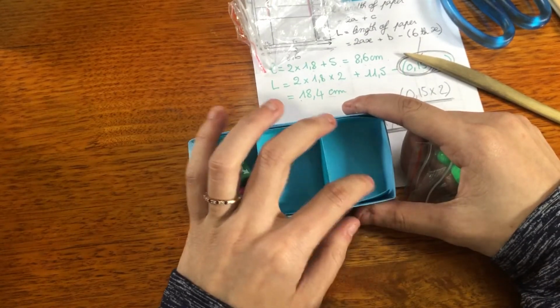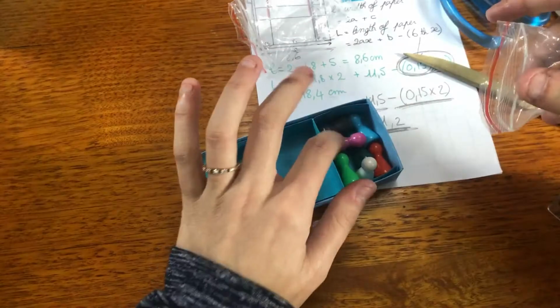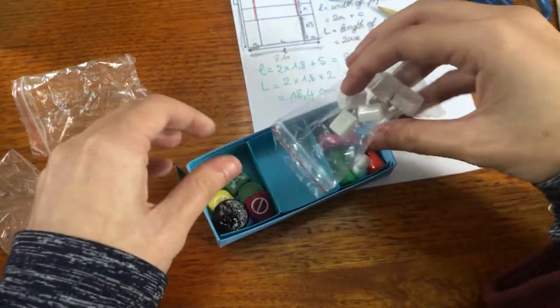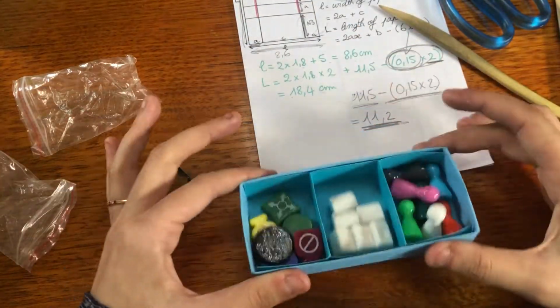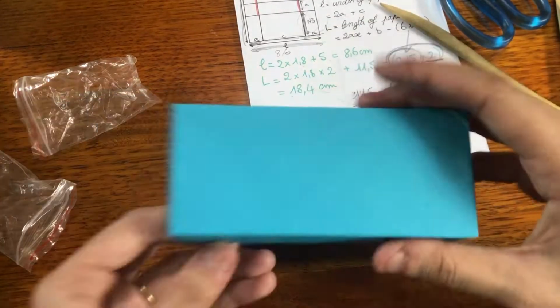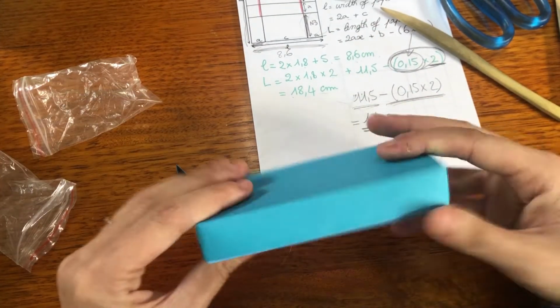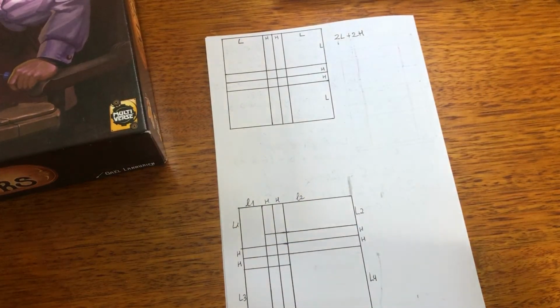If you don't like that it looks like that, you can actually glue on the inside, but personally I don't really bother. And that's your little divider. Still in the collection of Katta dividers.